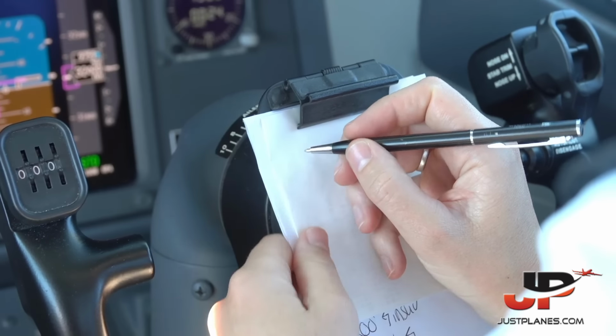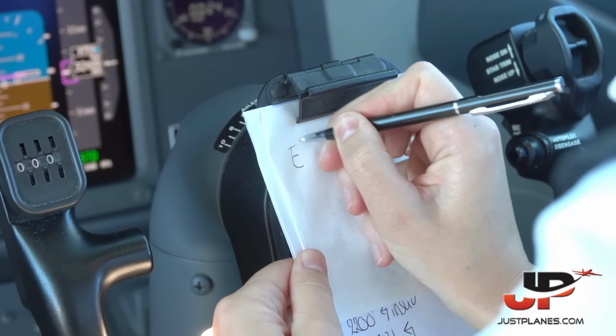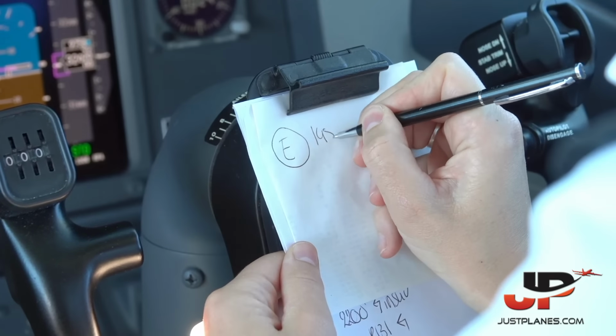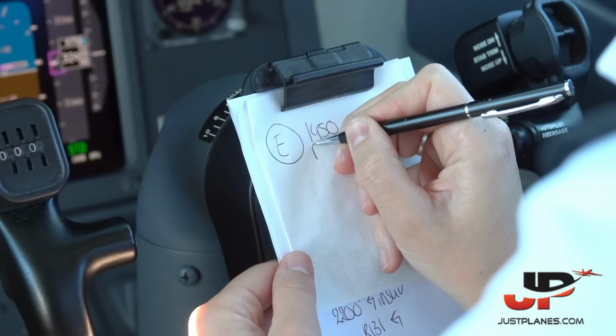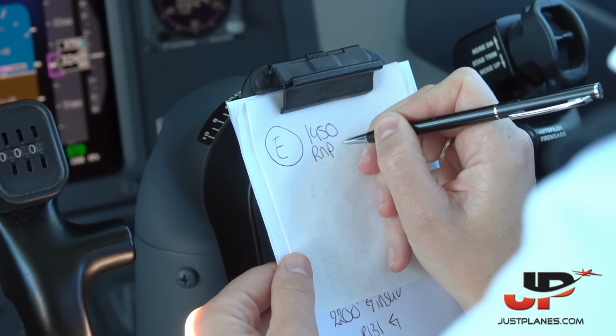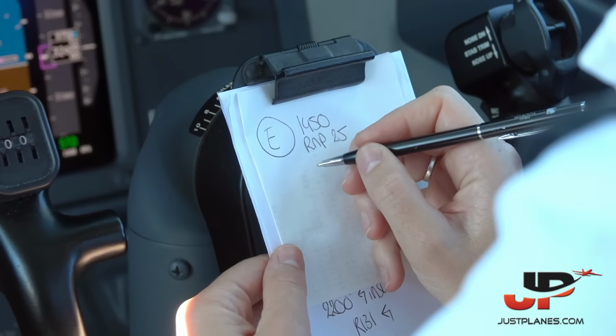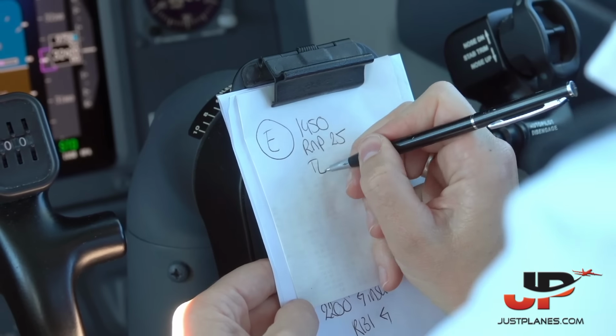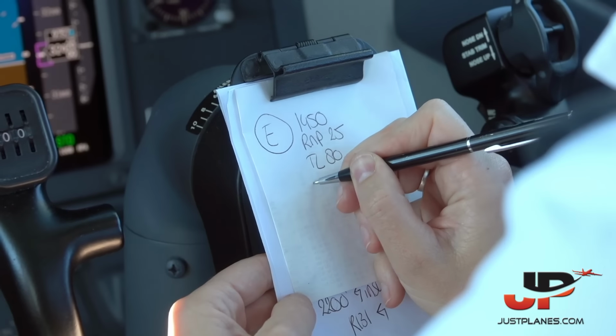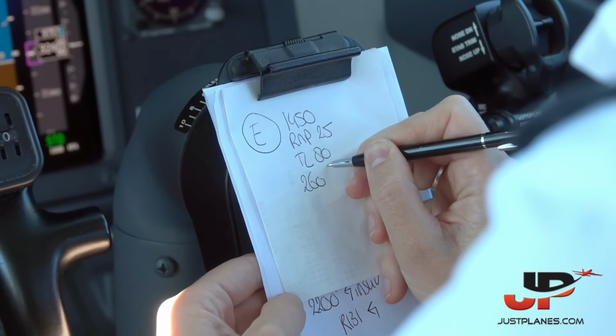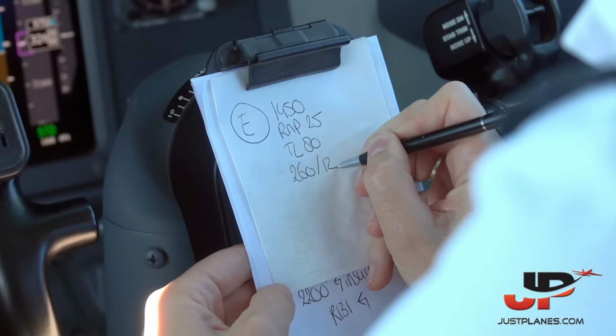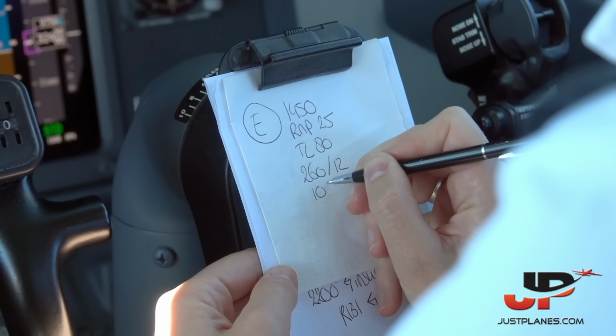Information Echo, 1450. Expect RNP approach. Runway in use 25. Transition level 80. Wind 260 degrees, 10 knots. Visibility 10 kilometers or more.